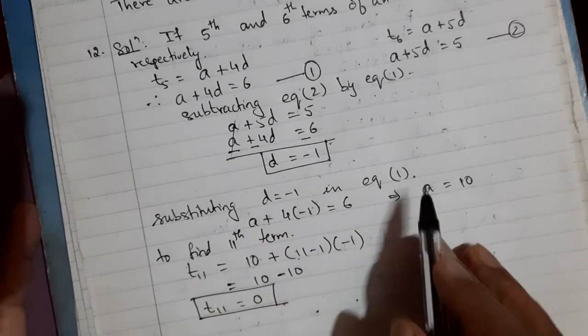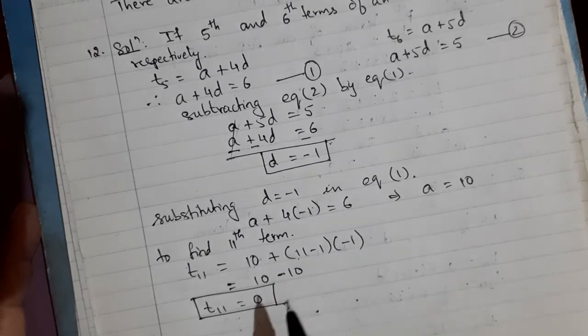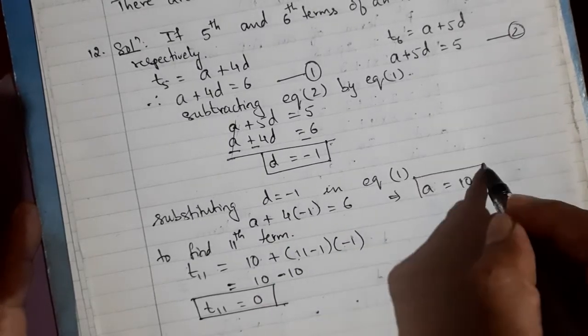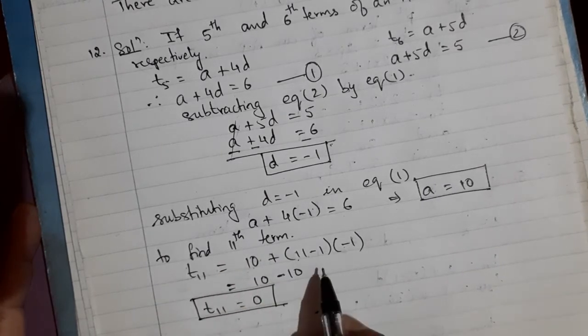Substituting D is equal to minus 1 in equation 1, we have A plus 4 into minus 1 is equal to 6. A is equal to 10. We got A as 10. Then they are asking to find the 11th term. Doing the substitution in the formula, we get the 11th term as 0.